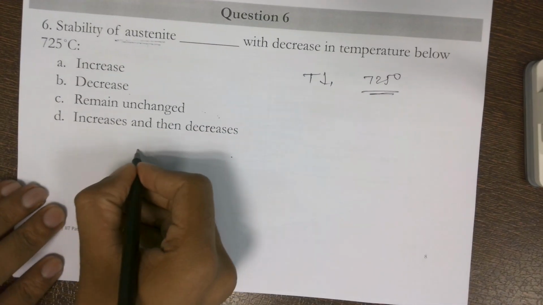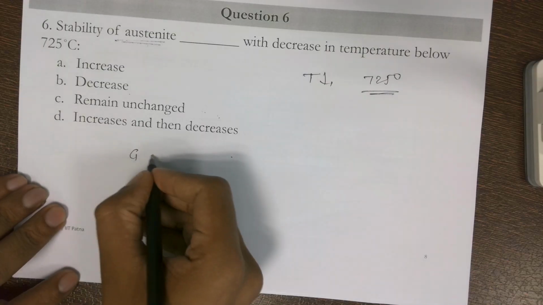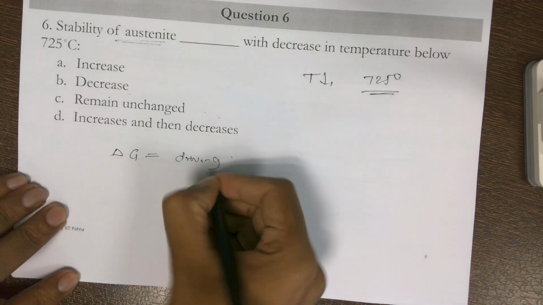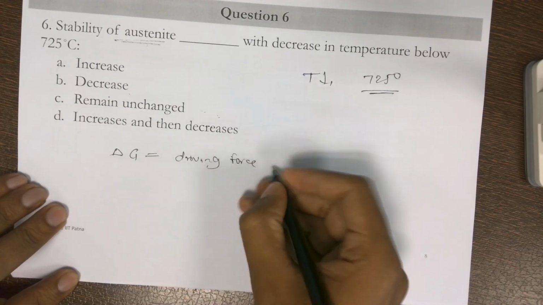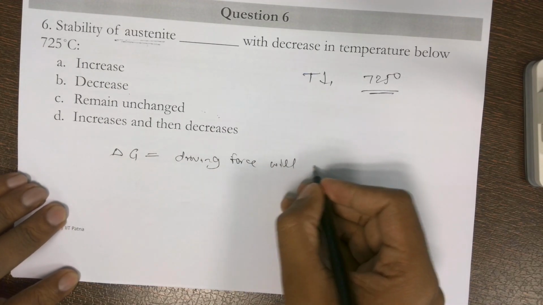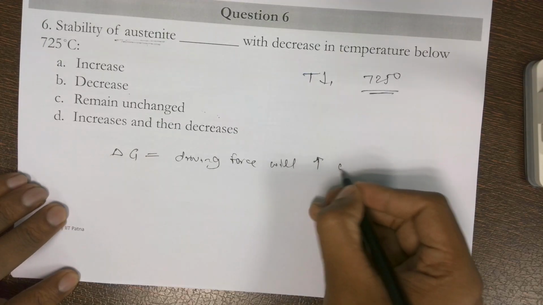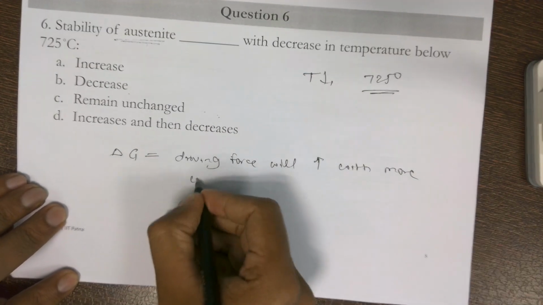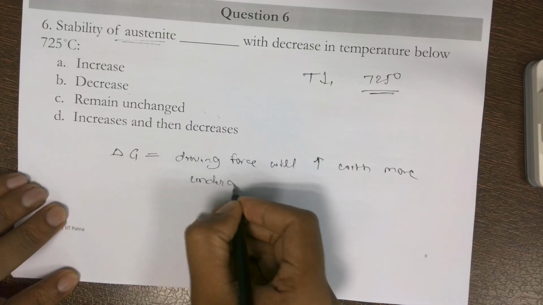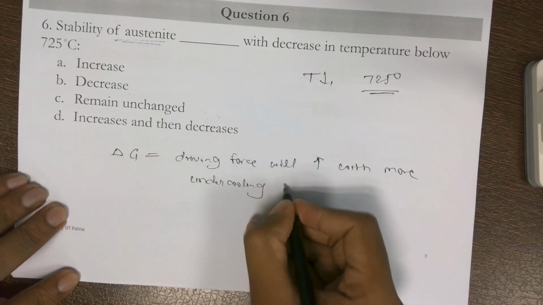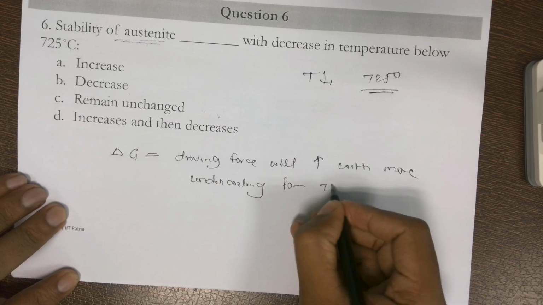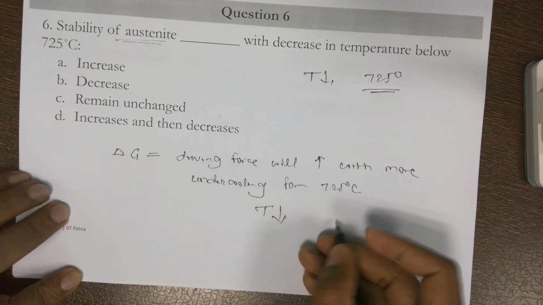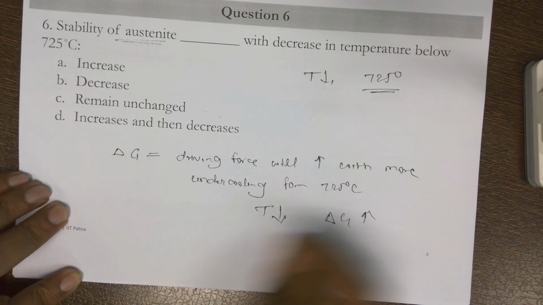So the driving force, delta G, will increase with more undercooling from 725 degrees Celsius. So keep lowering the temperature, you will increase the driving force.